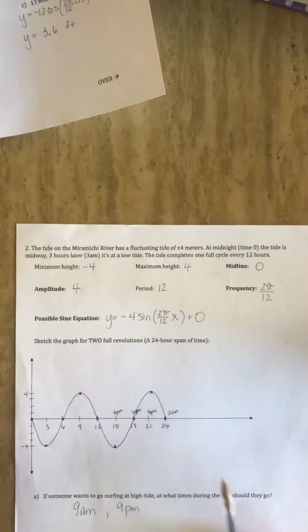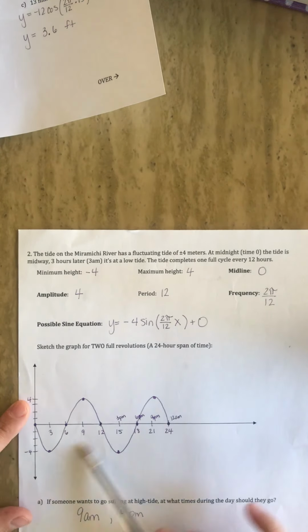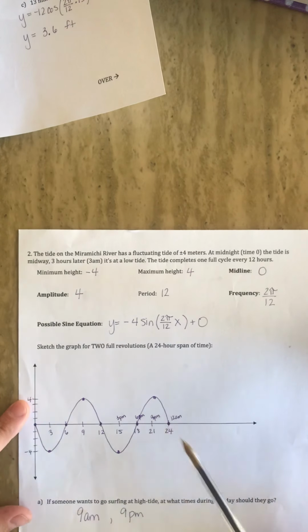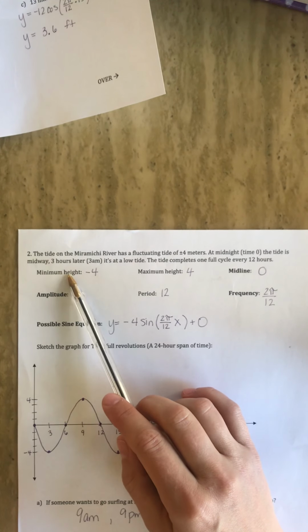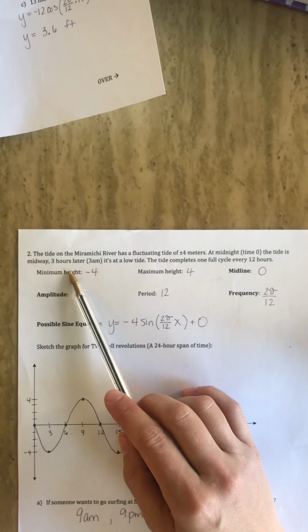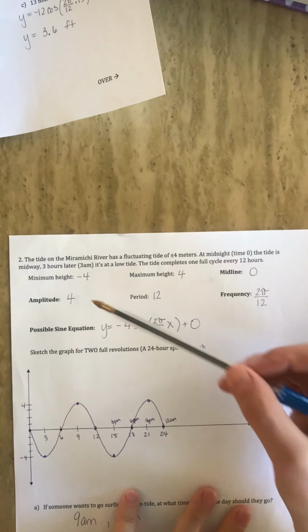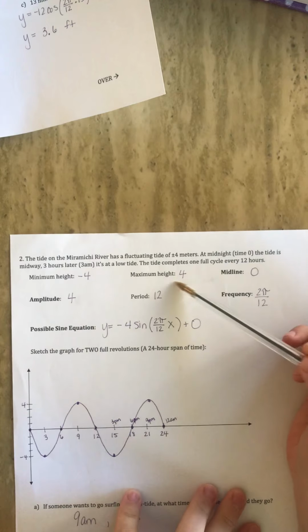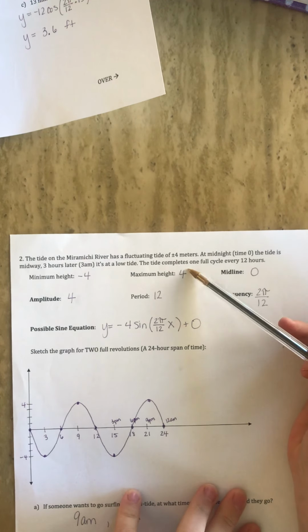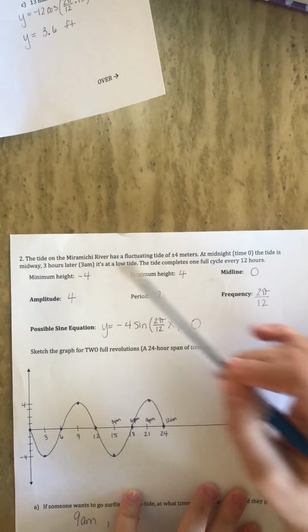Okay, moving on to this question. Again, we're not going to focus on the sketch. We have a tide, and a fluctuating tide of plus or minus 4 meters. So we know that the max is 4, and the min right there is also 4.